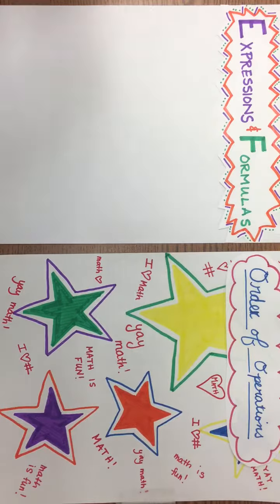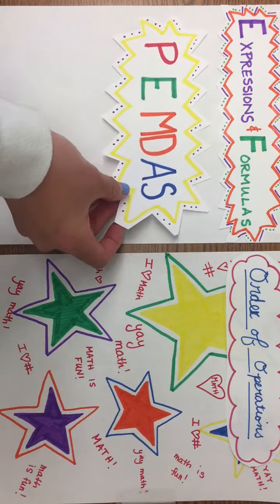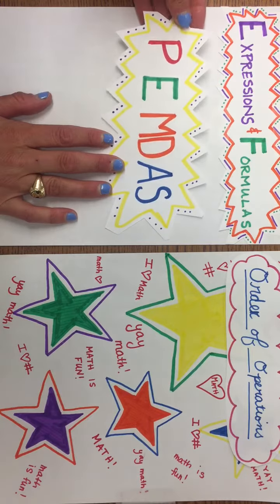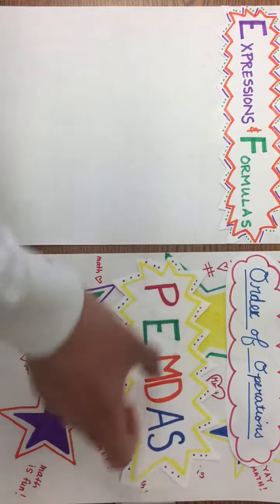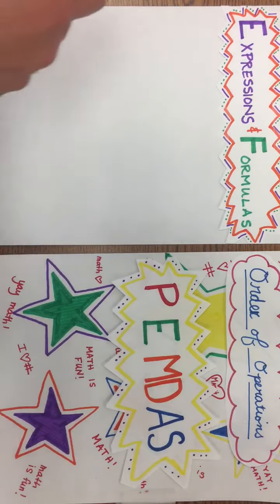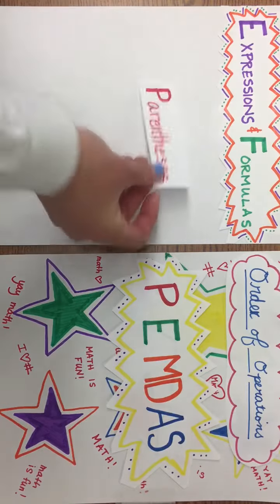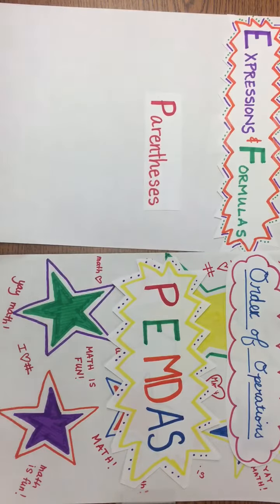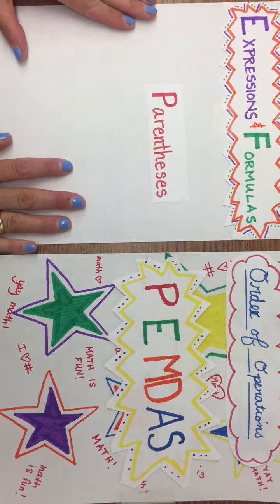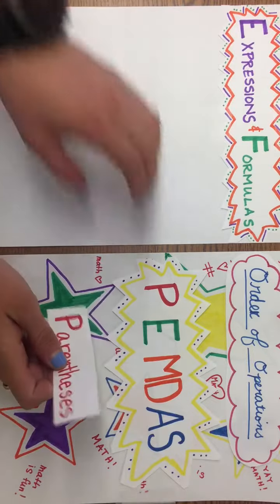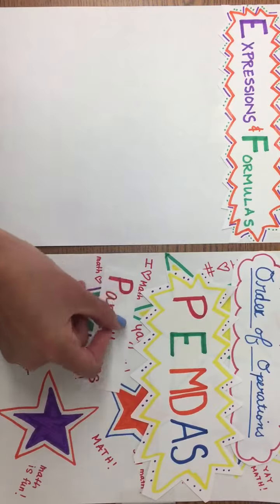You may be familiar with PEMDAS. PEMDAS is a trick a lot of people use to remember the order of operations. Let's go through what each of those letters stands for. P in PEMDAS stands for parentheses. The first thing you want to work with are parentheses. You want to handle whatever is inside parentheses first before you do anything else. So P is for parentheses.